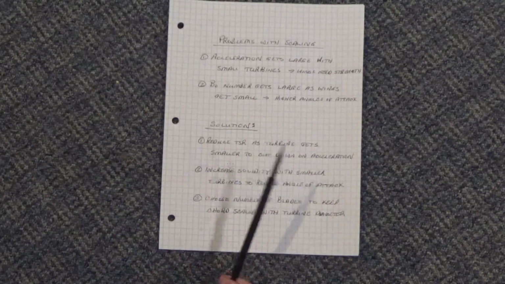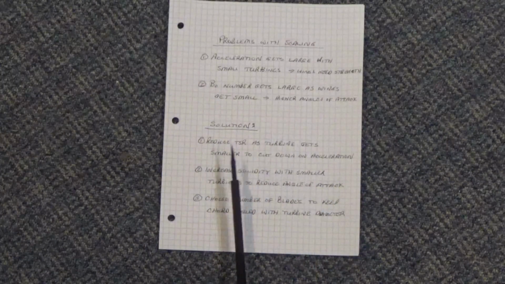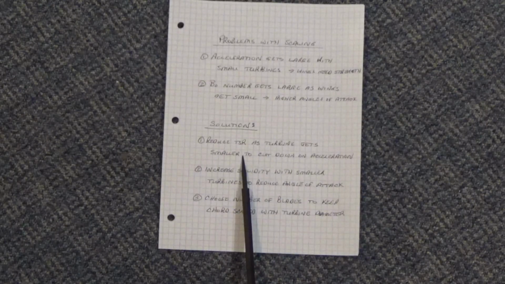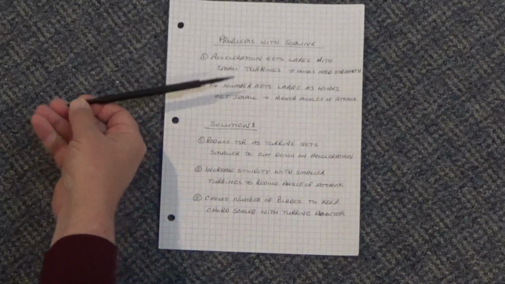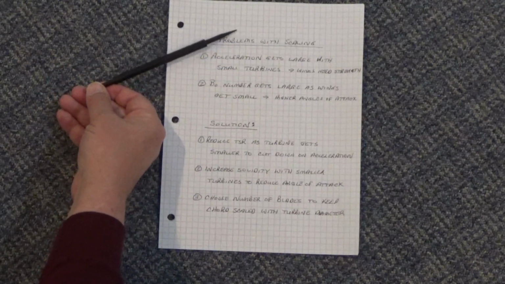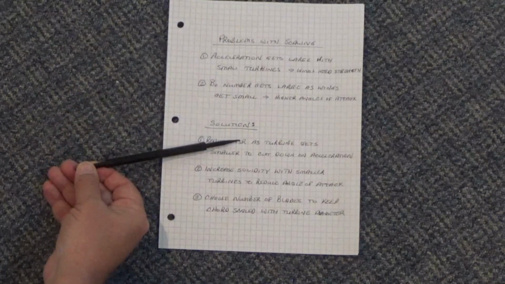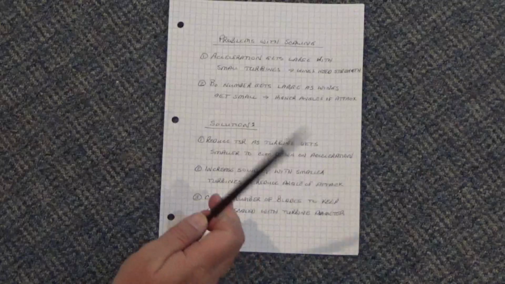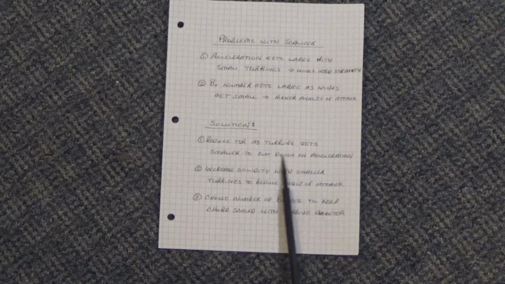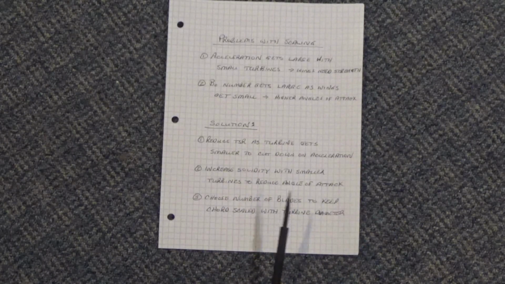So anyhow, how are we going to combat these problems? Well, one way to do it is to reduce the tip speed ratio as you get to a smaller turbine. So instead of having, like the big turbines do, four times the speed of the wind, maybe your tip speed ratio goes down to 1 for a very small one. So you can cut down on the tip speed ratio, and that cuts down on the acceleration.